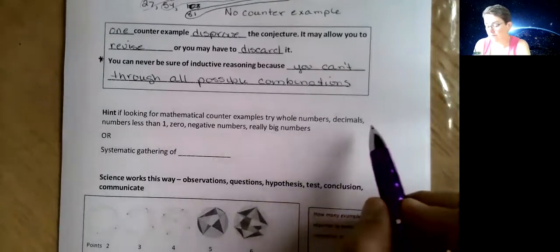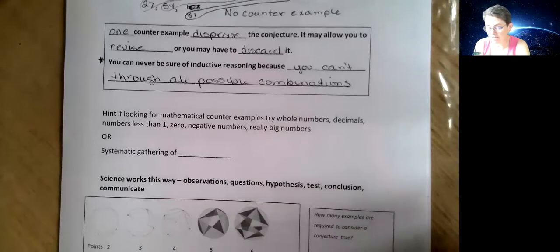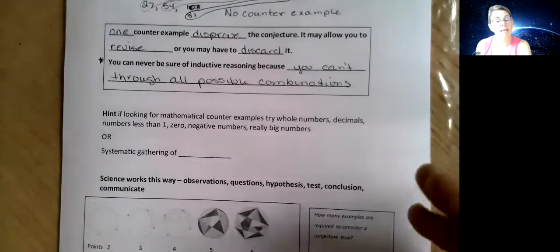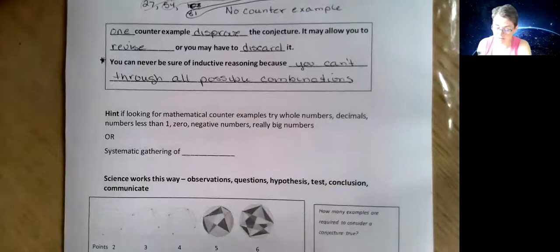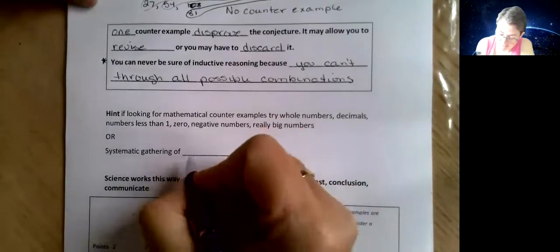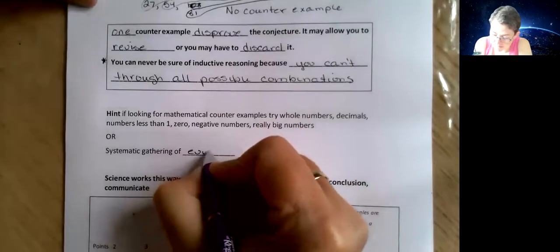All right. But a hint, just in general, when you're looking for counterexamples, if you don't have any other thing to guide you, always try to do a variety of things. Try whole numbers, decimals, numbers less than 1, 0, negative numbers, really big numbers. If you try a bunch of those options, then if you can't find your counterexample, it's probably not out there. Okay. Or you can do nice systematic gathering of evidence.